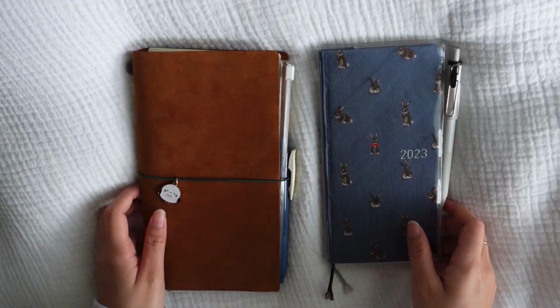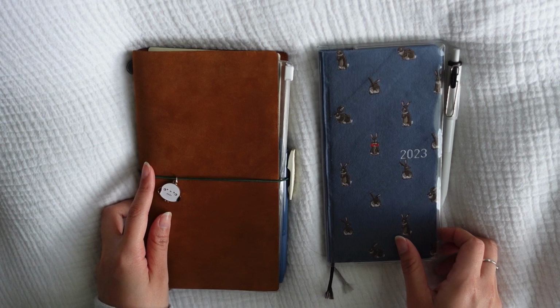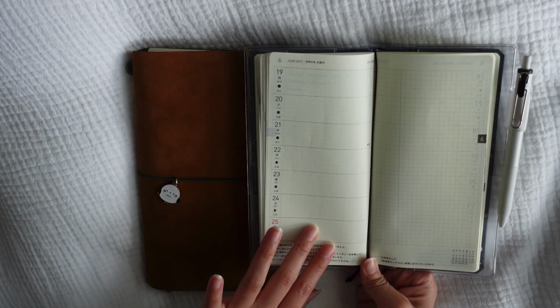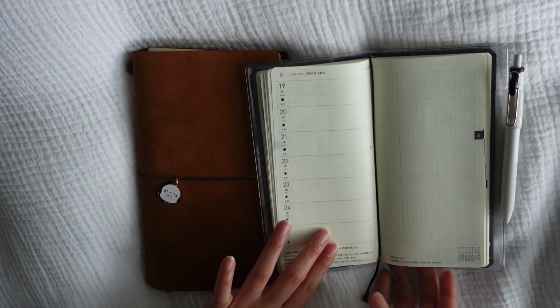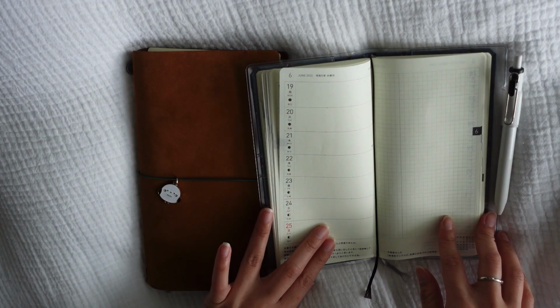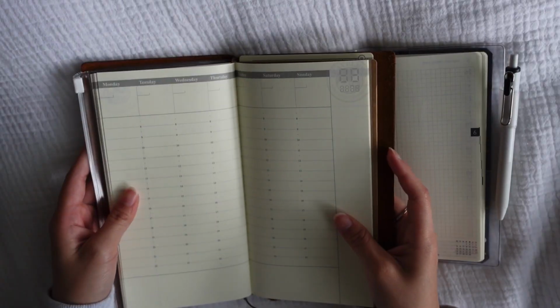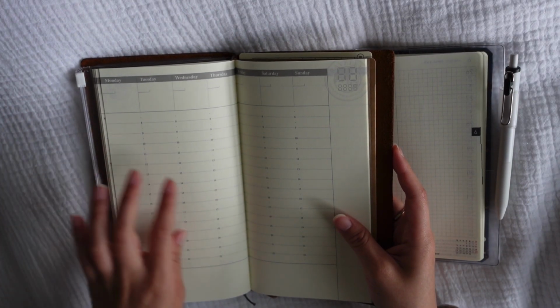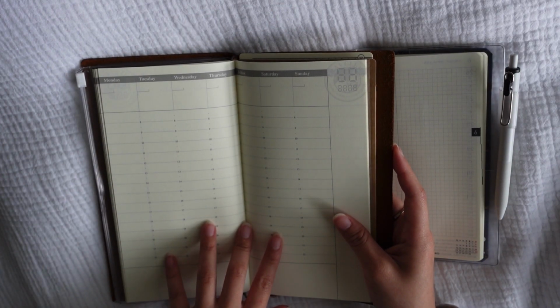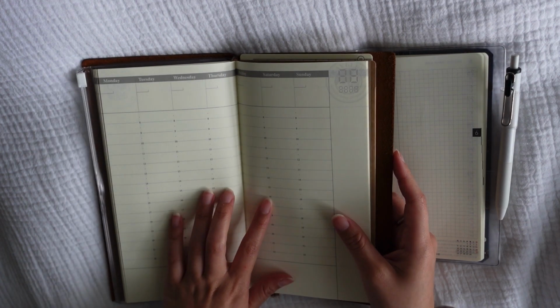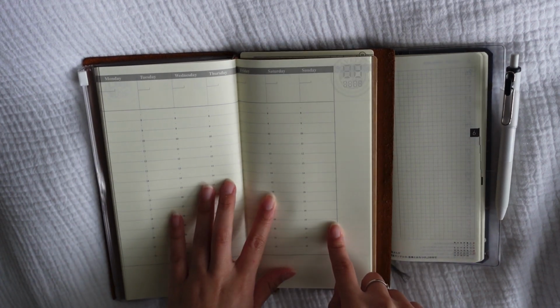Today I will be comparing the two formats of weekly planning. The first being the horizontal weekly with memo that can be found on the uber popular Hobonichi weeks. There's also a traveler's notebook insert with this layout and the vertical weekly layout, another popular planner layout found in the Hobonichi custom and the traveler's notebook insert that I have here today.